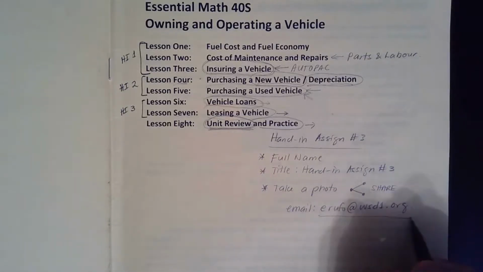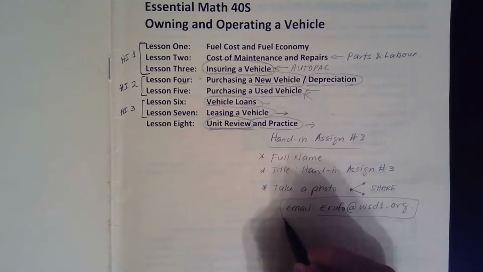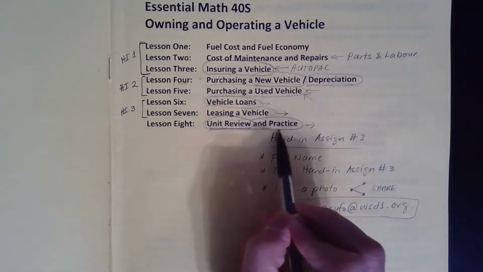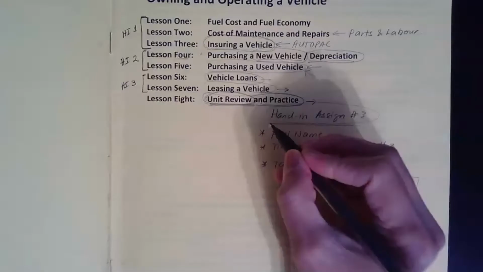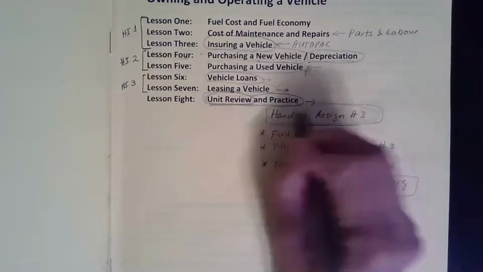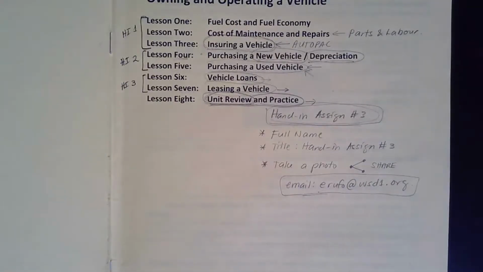So anyways, I will give you an opportunity to work on this unit review and practice, and I am looking forward to seeing your work.